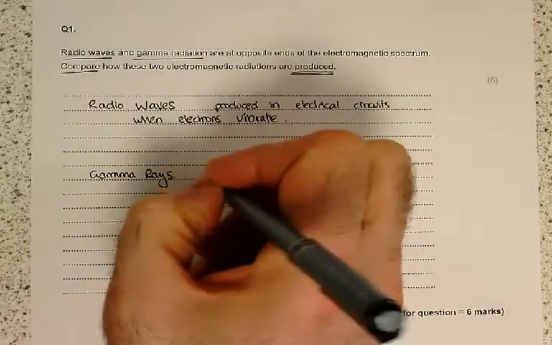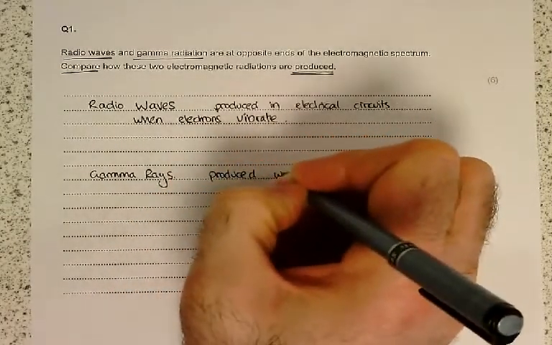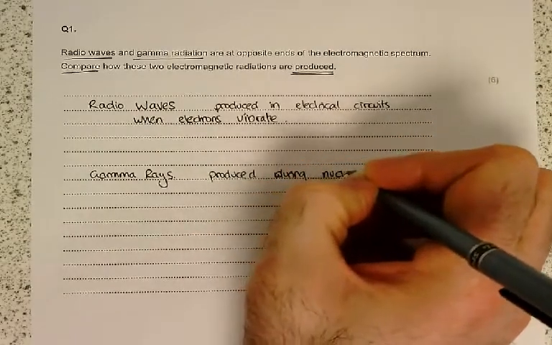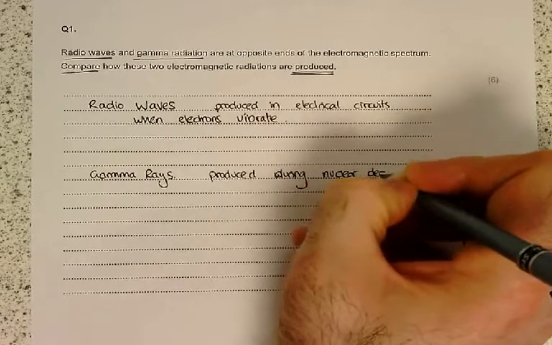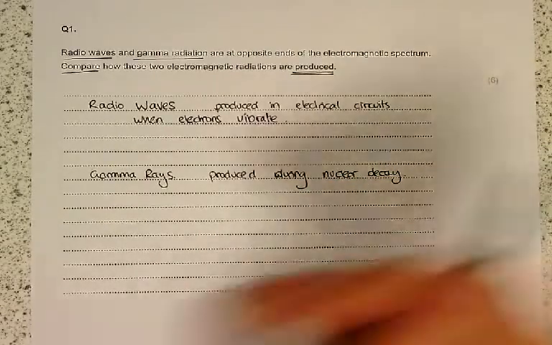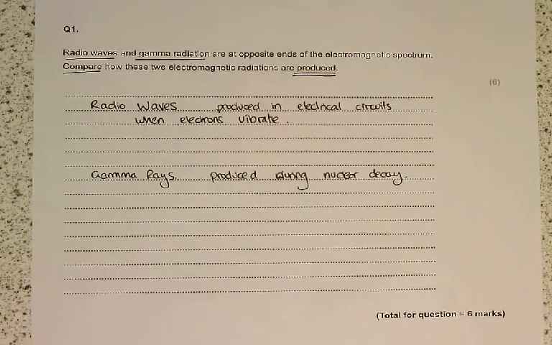And I know gamma rays, they are produced during nuclear decay. So we have alpha, beta and gamma radiation during nuclear decay. So gamma rays are produced by nuclear decay. So that kind of answers the first part of the question, how they are produced. And now I need to compare them.